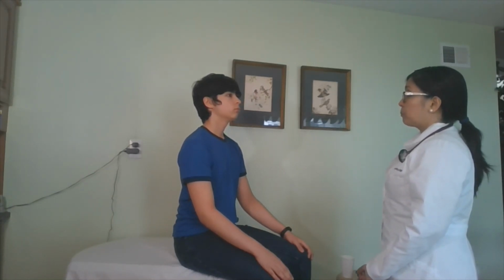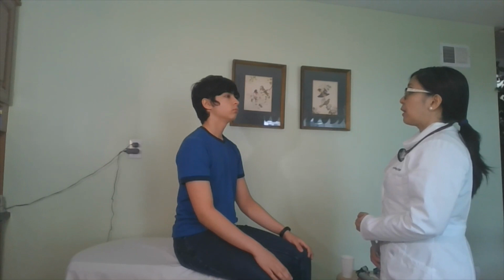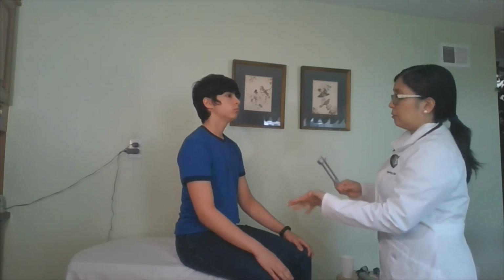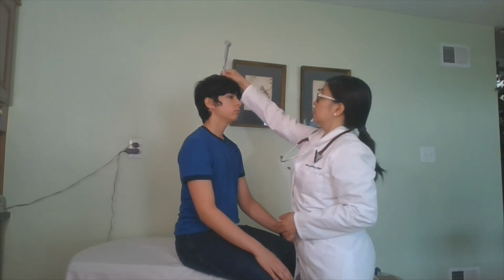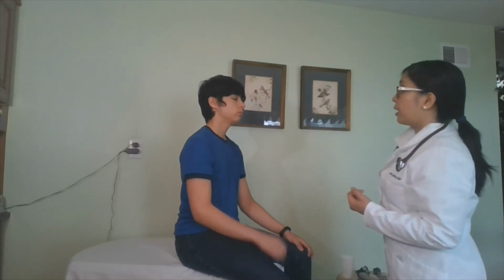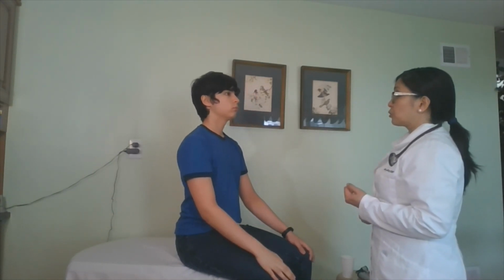For the Weber, I'm going to put my tuning fork on top of your head, and let me know whether you hear the vibrations equally or only on one side. Do you hear it equally? Yes. For the Rinne, I'm going to put this behind your ear at the mastoid process.